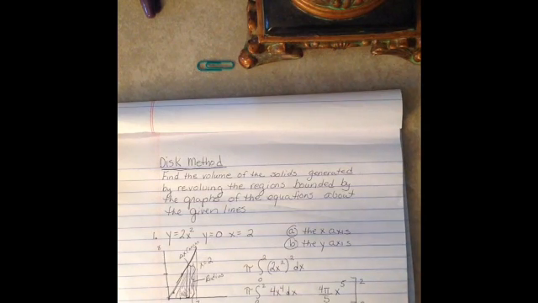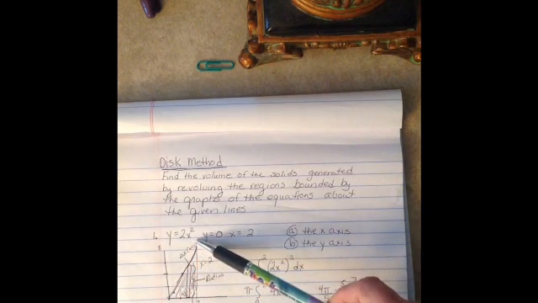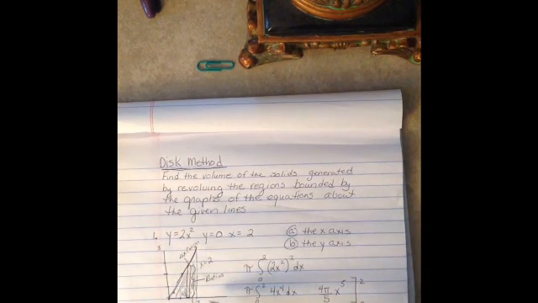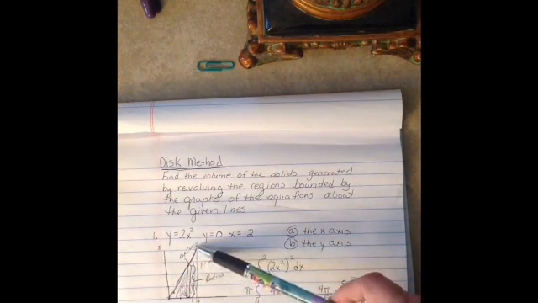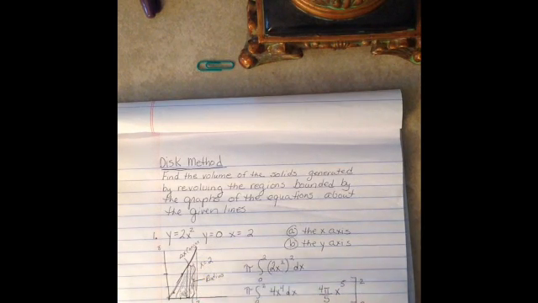You can graph it in your calculator unless it's a non-calculator portion. You can just look at it on your calculator or you can sketch it. I sketched it so we can talk about it. y equals 2x squared is going to be this part of the parabola, and x equals 2 is going to be a vertical line, and y equals 0 obviously is the x-axis. So we're talking about this shaded region.